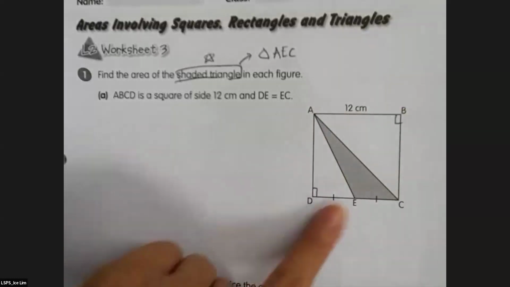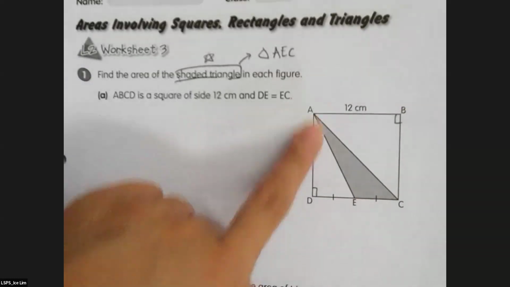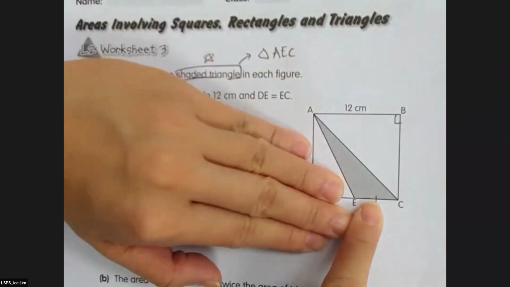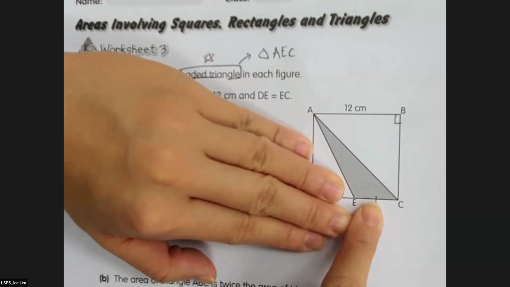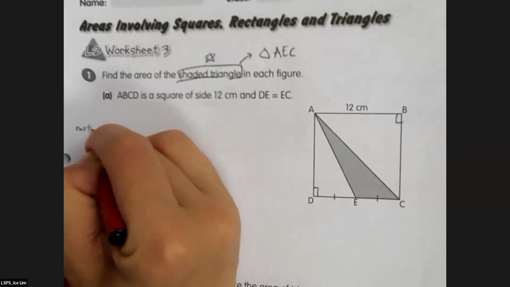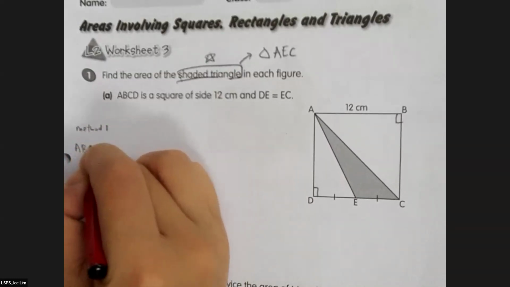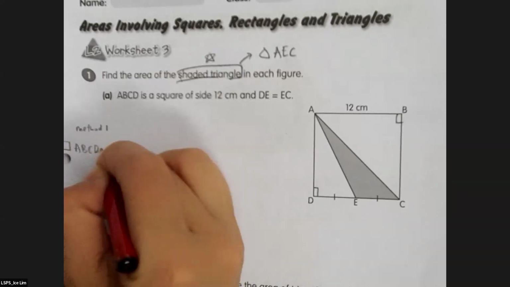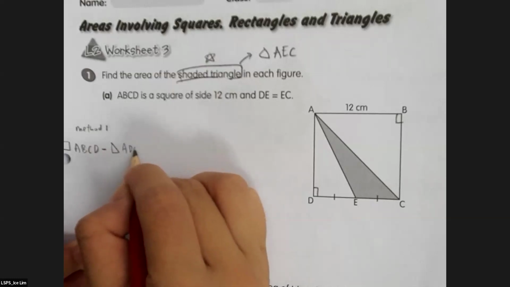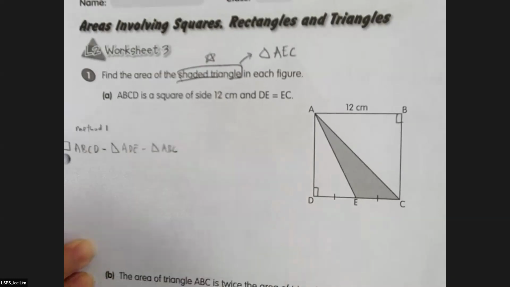So in this case, the shaded area is really straightforward. 2 methods. Number 1, I use the square ABCD, then I minus these 2 triangles, I'll get the shaded one. That's method number 1. I'm going to write it down here. Method 1: I take the square ABCD, minus the right angle triangle ADE, minus the right angle triangle ABC.